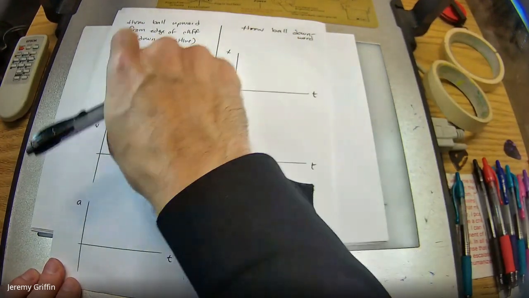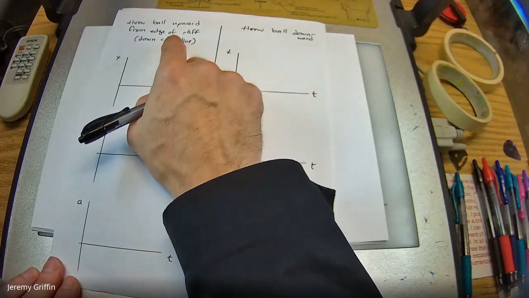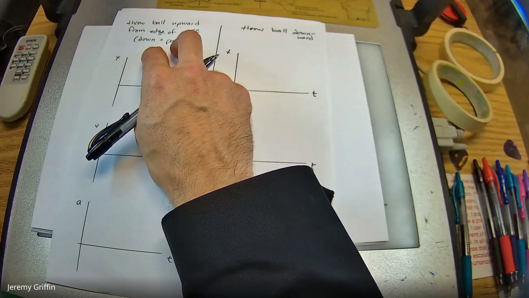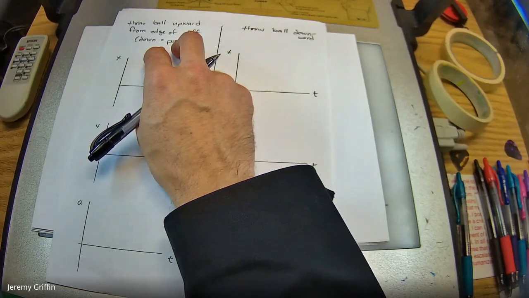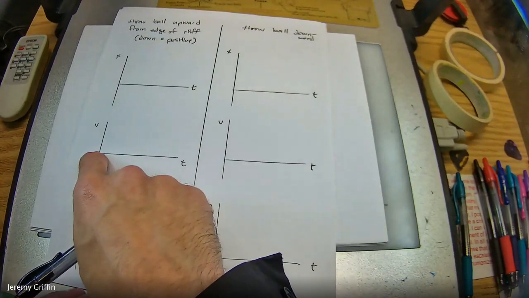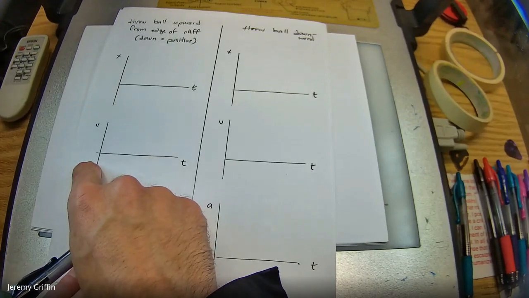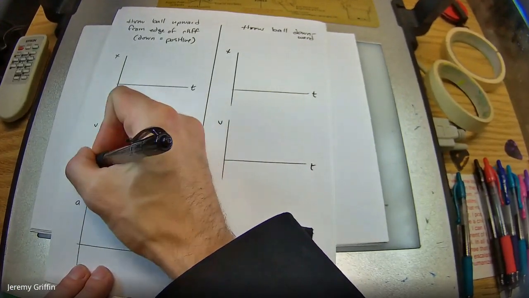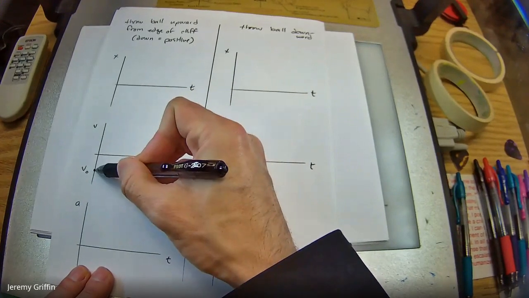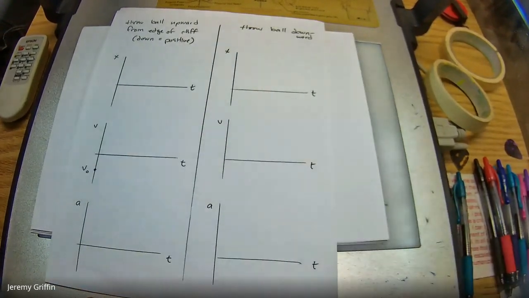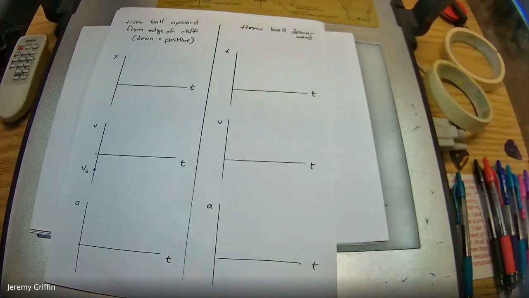Right, so first scenario, you throw the ball upward, but remember if down is positive, that means you threw it in which direction? In the positive or negative direction? Negative. So at time 0, you'd have a positive or negative intercept on the v versus t? Negative. Here's your v naught right here. Now that's one point on the v versus t. What does the rest of that graph look like? Can you guys draw the rest of that graph?